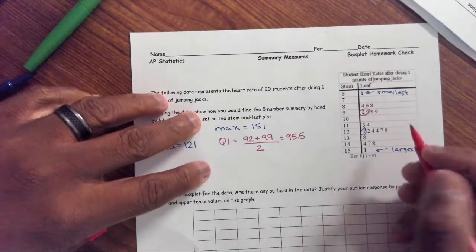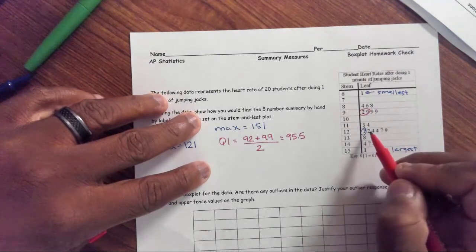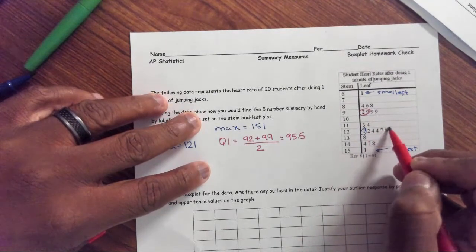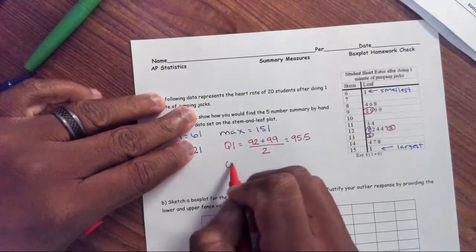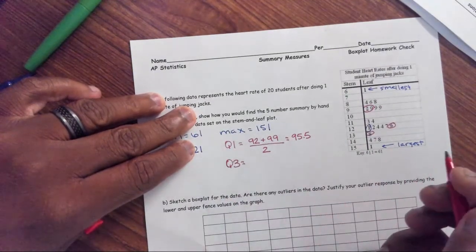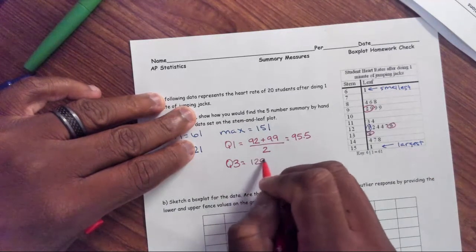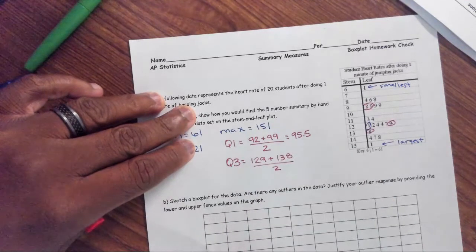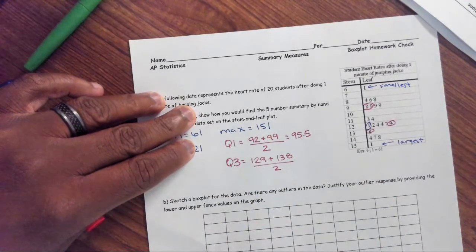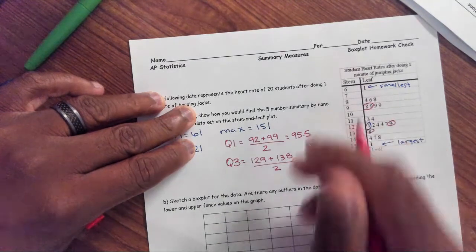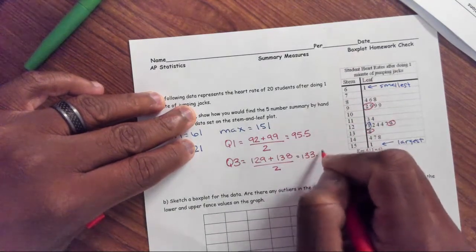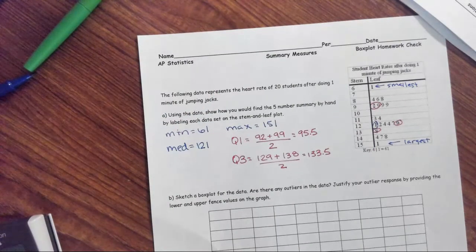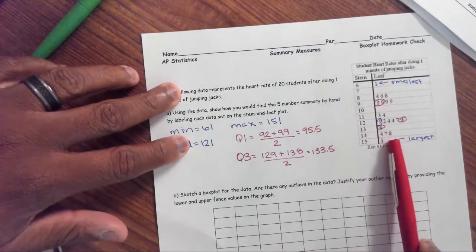Q3 is going to be the median of the upper half, so we need to count again: 1, 2, 3, 4, 5, and 6. So I get this and this number and take the average of those. That'll be 129 plus 138 divided by 2, which is 133.5. Again, I want you to do it by hand because I want you to understand what you're finding when you're finding the quartiles. You're just finding medians of the lower half and the upper half, right?